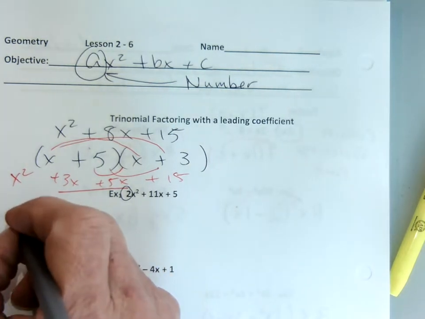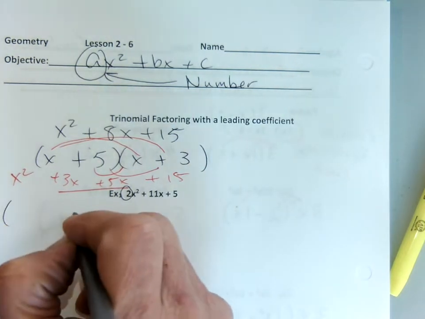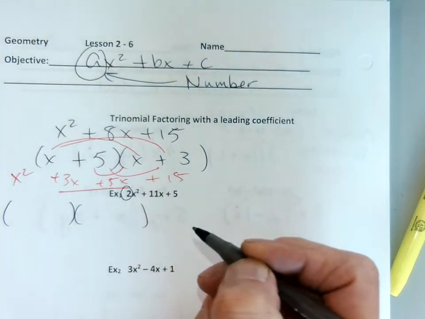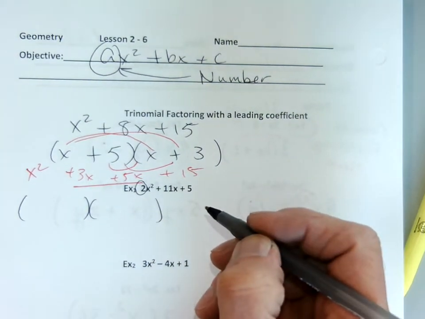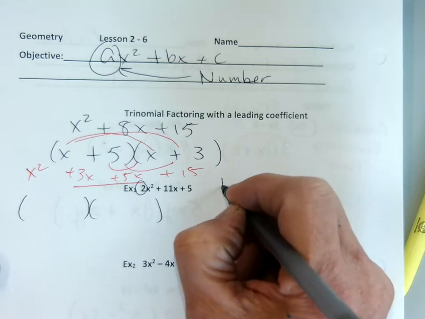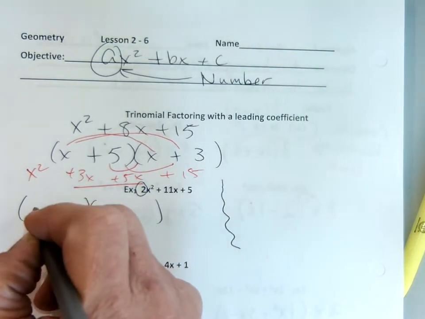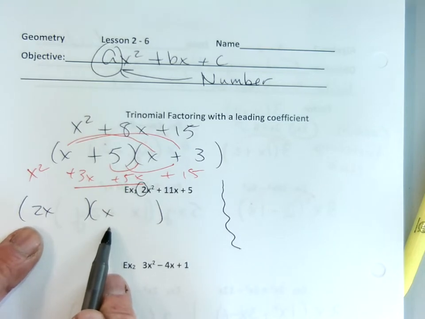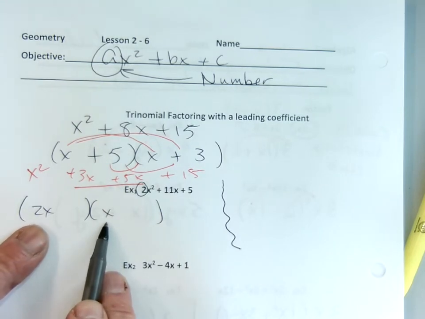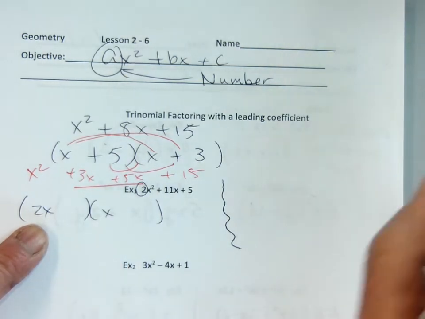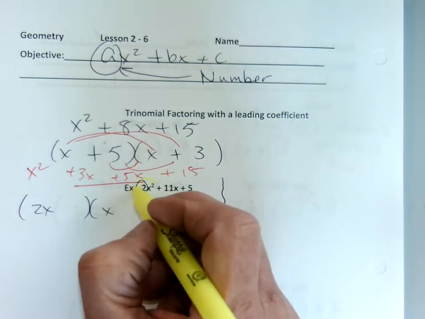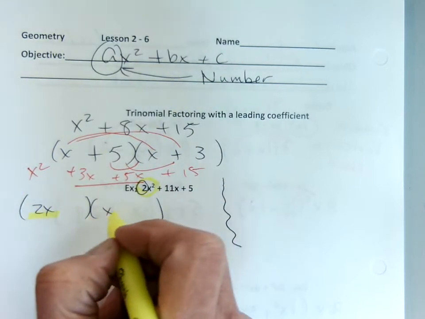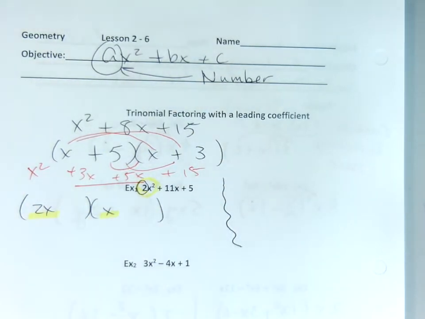So I'm going to do it two different ways. I want to do it two different ways so you can see the difference. 2x, x. Okay, now why did I go 2x, x? Has to be 2x squared, because you have to make a 2x squared. So 2x times x is 2x squared. You guys agree with that?